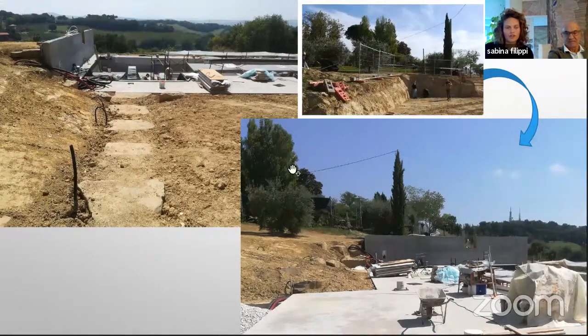And here we have another point of view. In this picture on the left, we can see the view from the house to the pool. So here we have the stair, and on the left, the concrete wall. Here we can appreciate how we pass from this difference in height made with the digging phase to the final construction of the wall and the staircase.